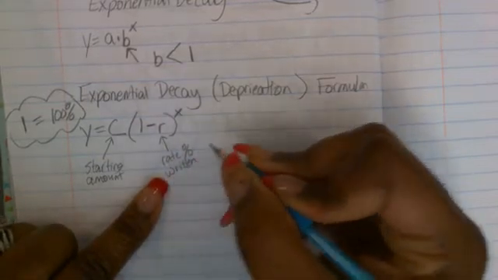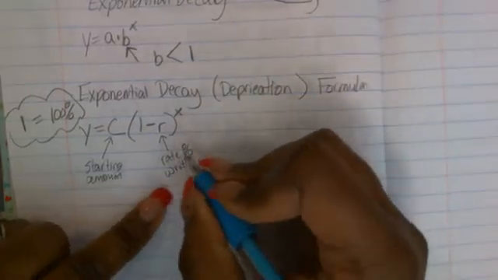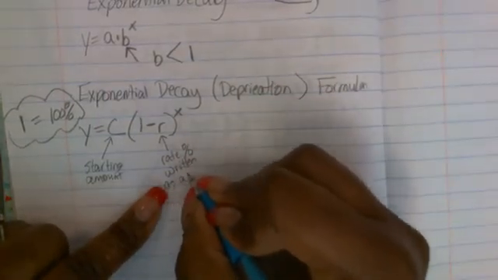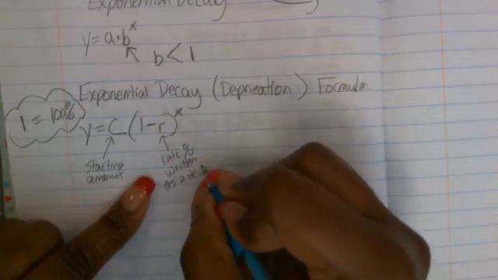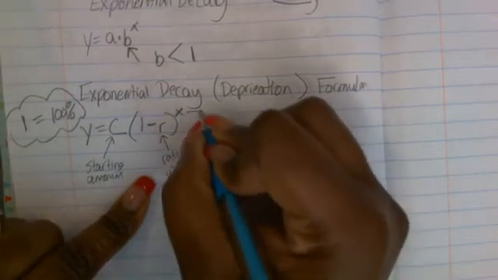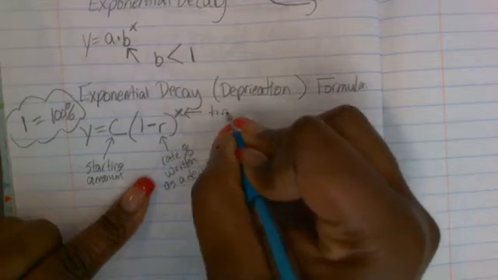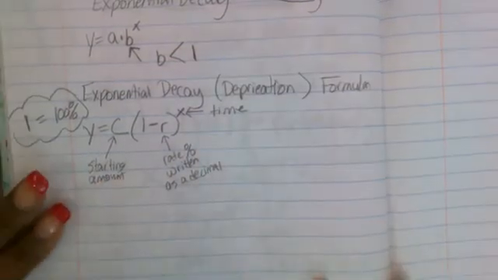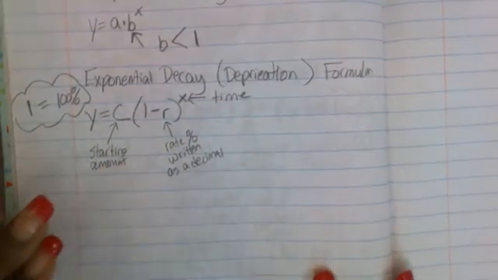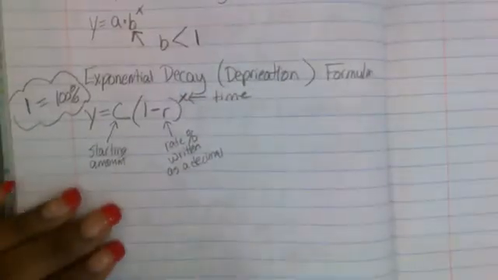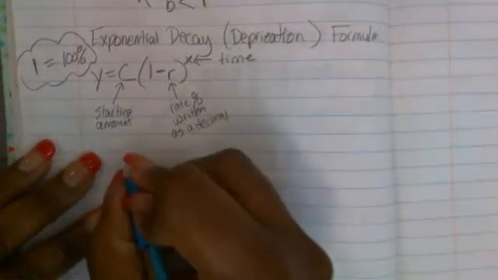Please make sure that in the word problem, if you see it written as a percent, you write it as a decimal. And then your X is the time. Okay, so now you have that.